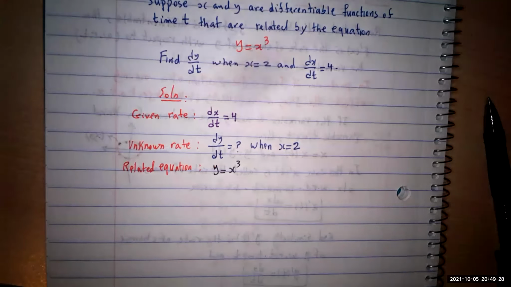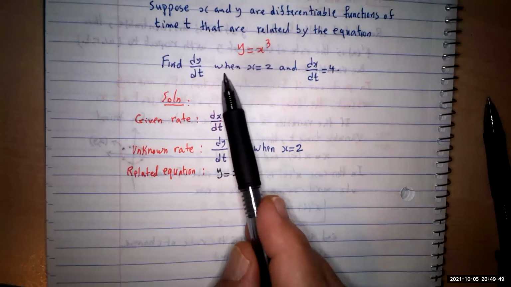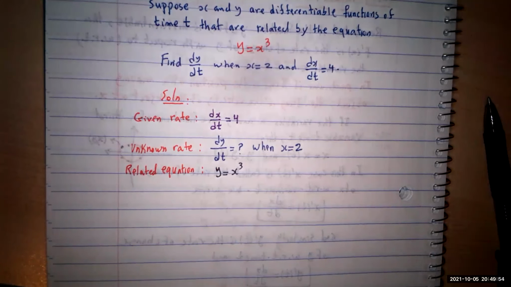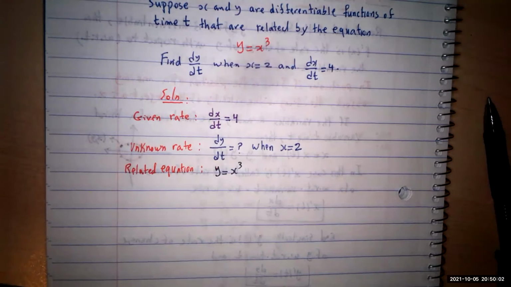The given rate, you read the problem and you will find it out. As soon as you find the given one, the unknown one is going to be dy/dt because they ask for it, always with some information at what level you want to find it. Excuse me, can you explain how you got the 4 again? You read the problem: find dy/dt when x is 2 and dx/dt is 4. Oh, so those are just directly given. Yeah. Okay, so that's the given one and that's the unknown because you want to find it. Yes, okay, thank you.